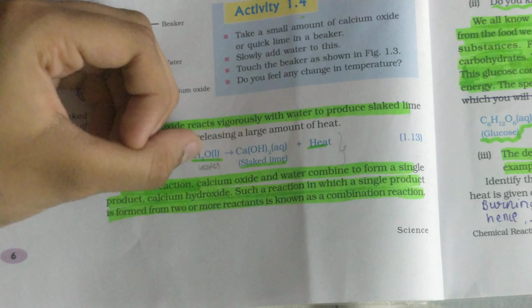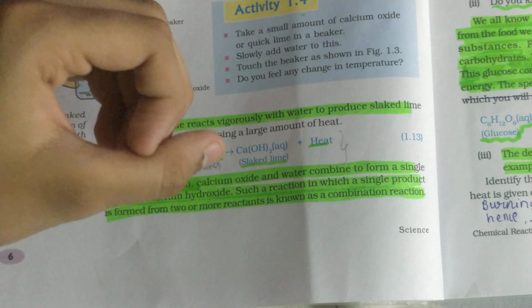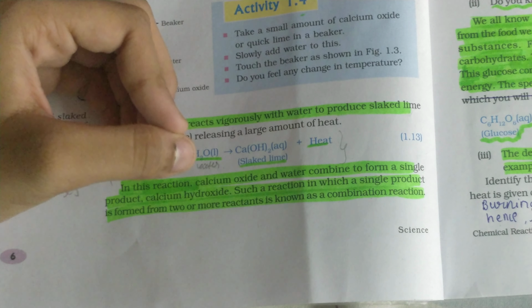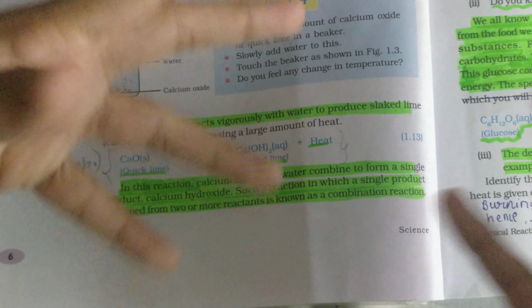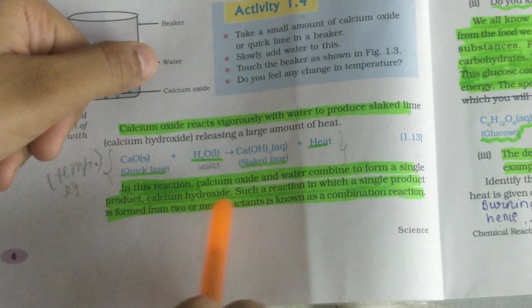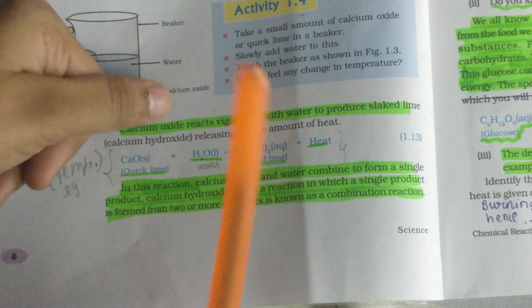So again, such a reaction in which a single product is formed when we combine two or more reactants is known as a combination reaction. So what is mixed to make a single product? Two or more reactants. By reactants, it can even be elements, or it can even be compounds.